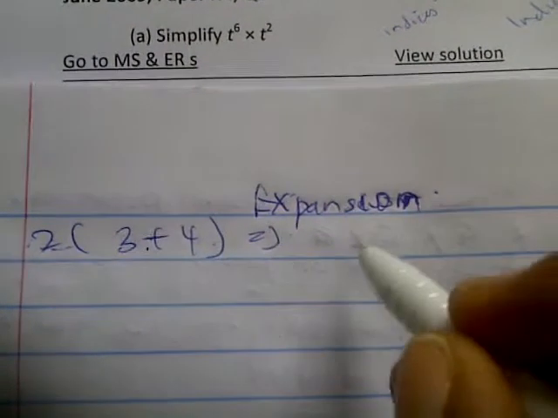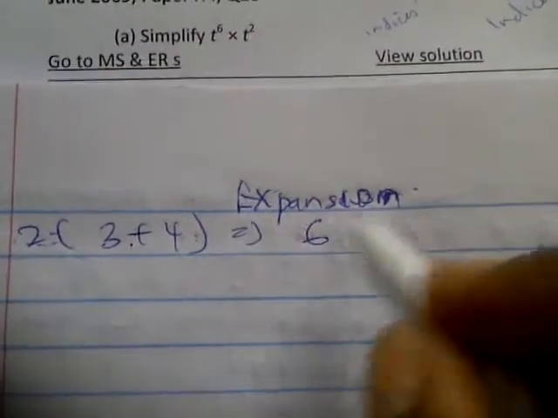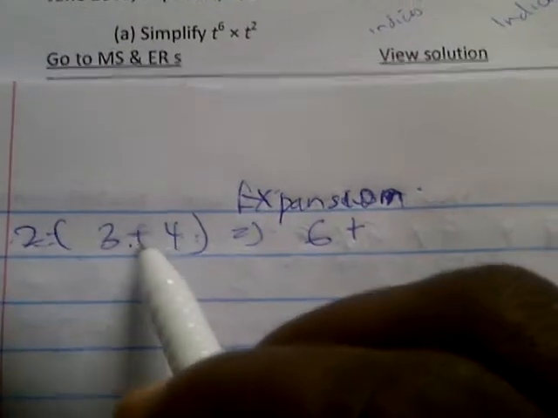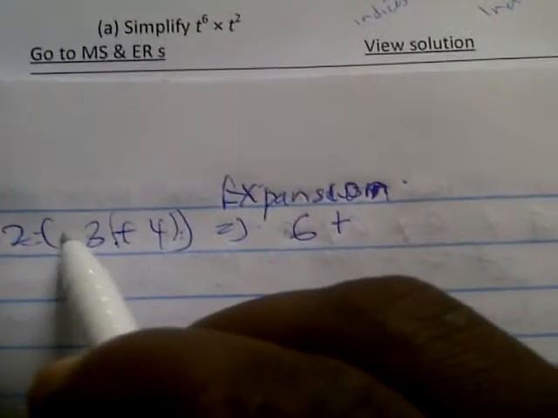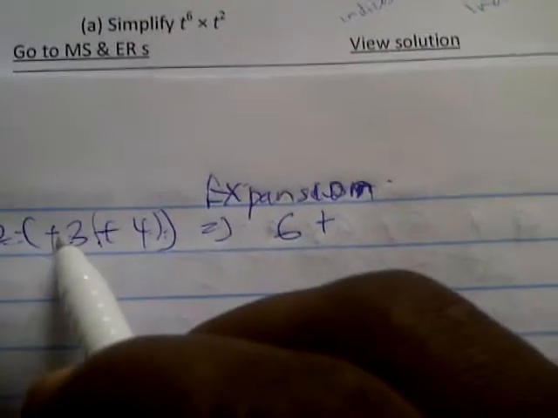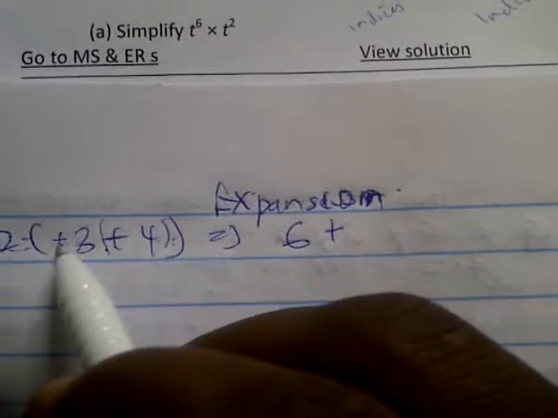Now multiplying this by this is going to give you 6, and multiplying this by this will give you plus, because this number here actually is plus 4. This 3 here is actually plus 3, but because it's plus 3, we don't actually show the sign in front of it. So when you do 2 times plus 3, it's going to give you 6, and then 2 times plus 4 is going to give you plus 8.